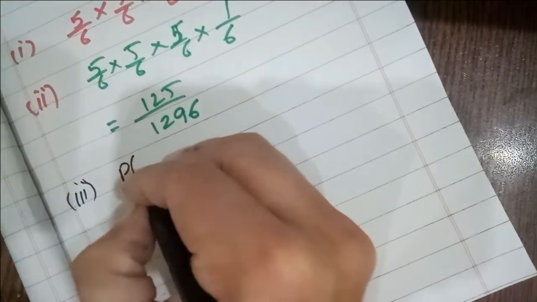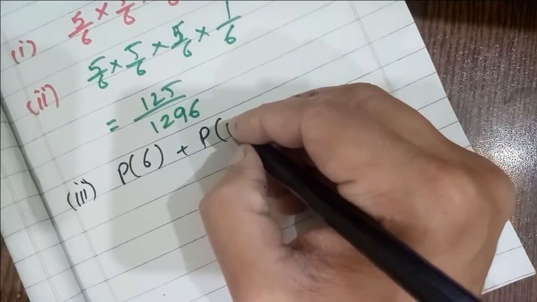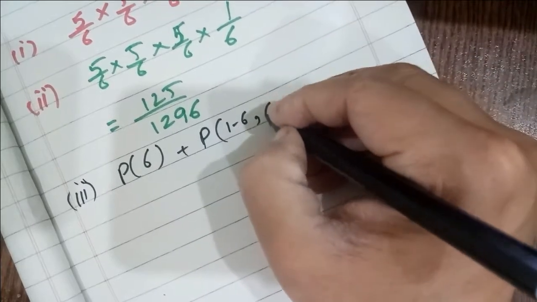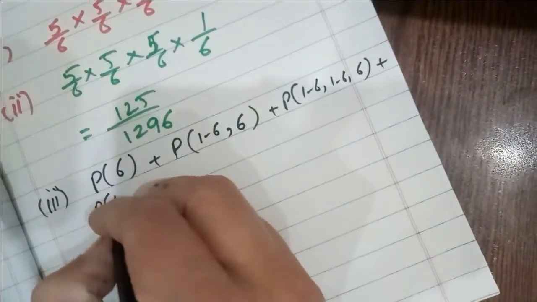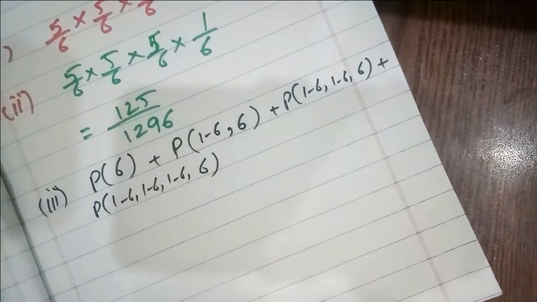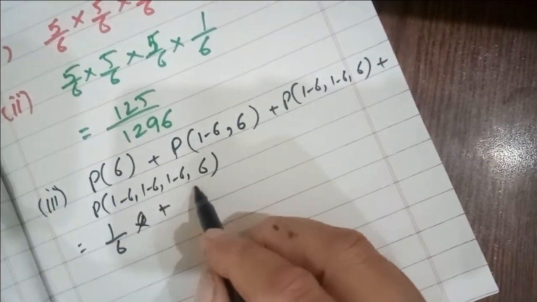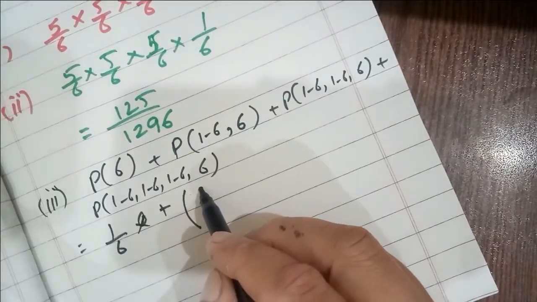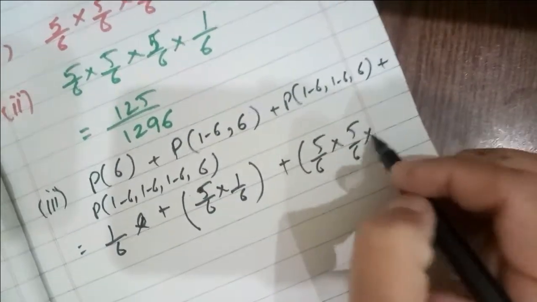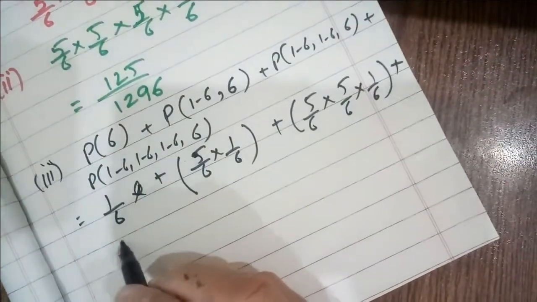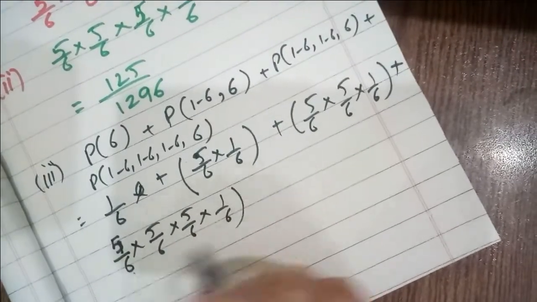The first one is 1 over 6, plus 5 over 6 multiplied by 1 over 6, plus 5 over 6 multiplied by 5 over 6 multiplied by 1 over 6, plus 5 over 6 multiplied by 5 over 6 multiplied by 5 over 6 multiplied by 1 over 6.